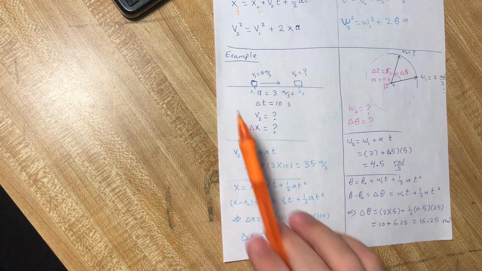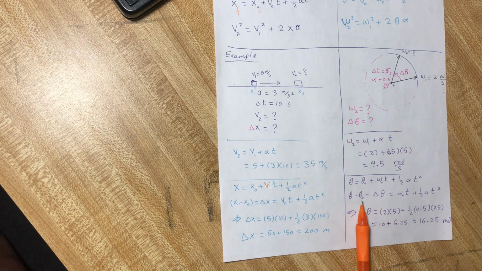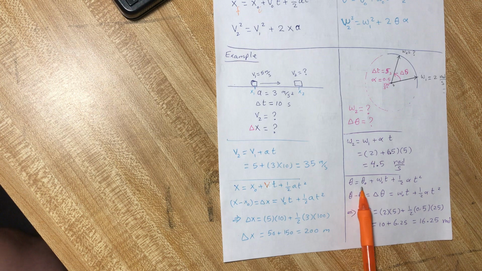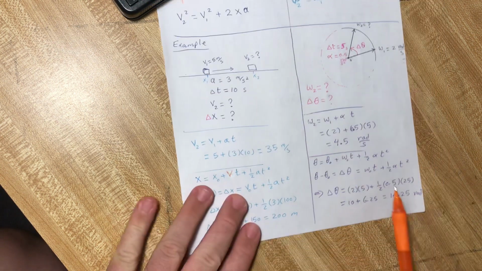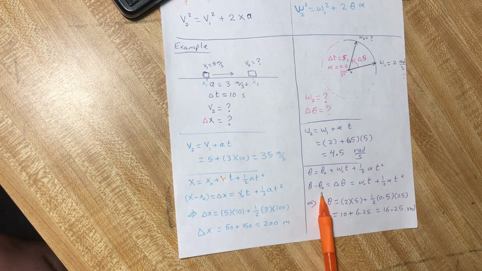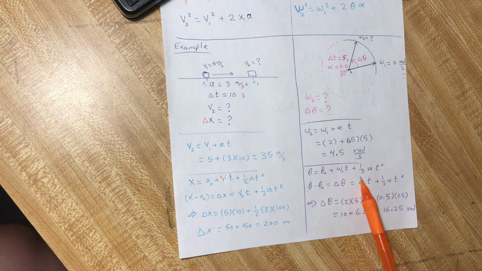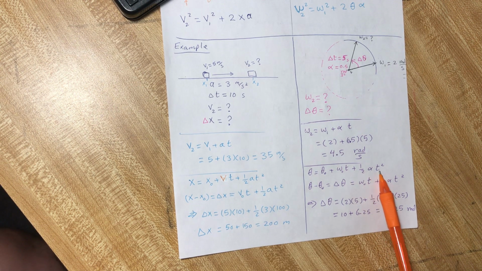Now the angular motion. We have theta is equal to theta naught plus omega naught, the initial angular velocity, multiplied by the time t, plus half multiplied by the angular acceleration multiplied by time squared.